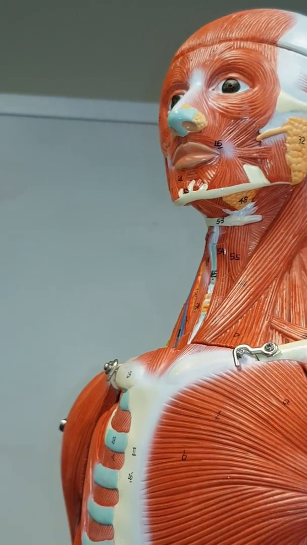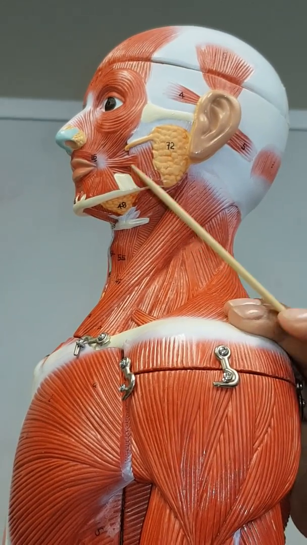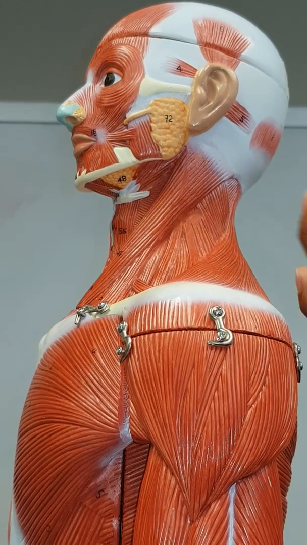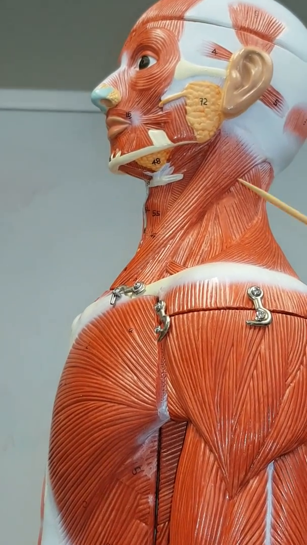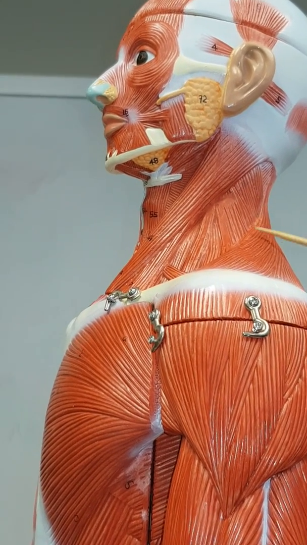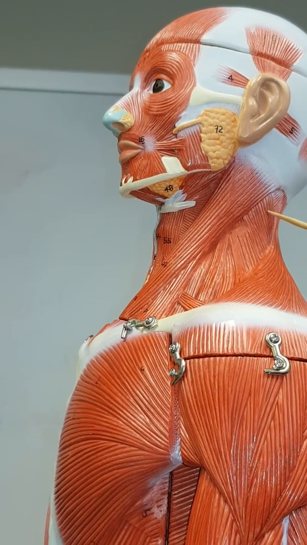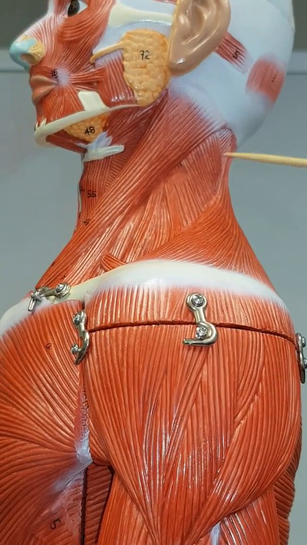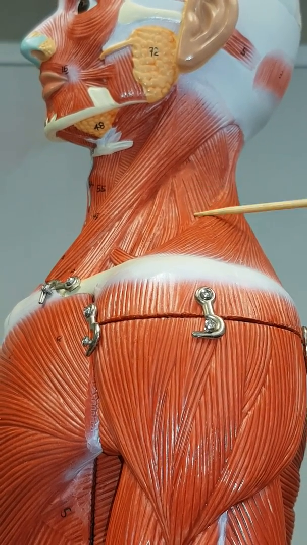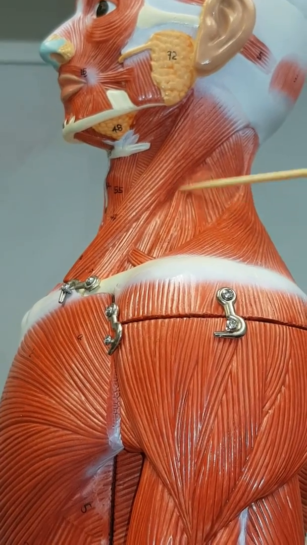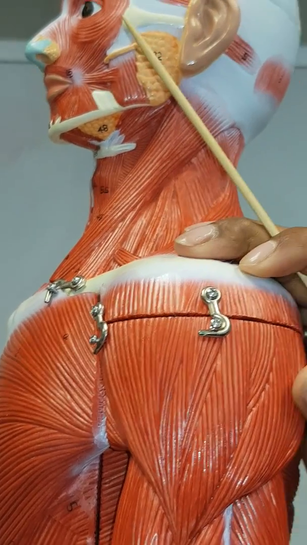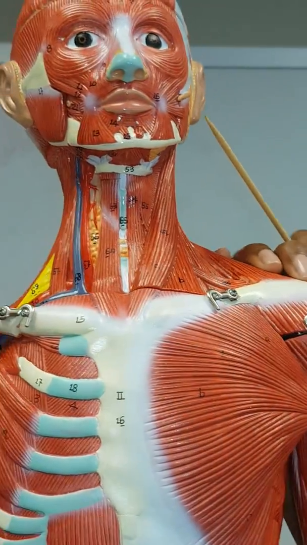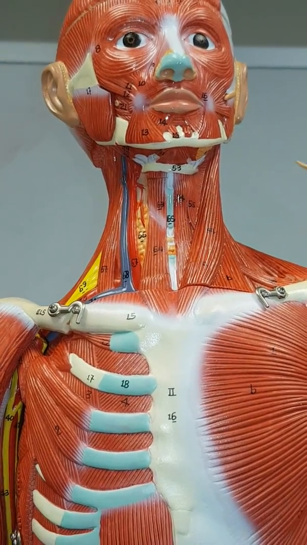Directly beneath the sternocleidomastoid, if I were to pull that one off, I would see what is known as the scalenes. The scalenes has a posterior, middle, and anterior. Okay?